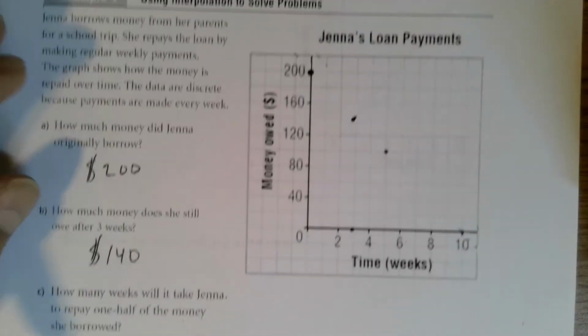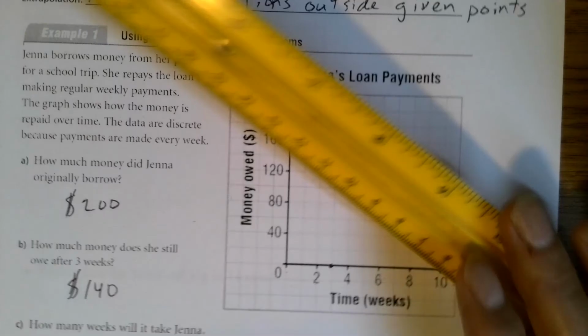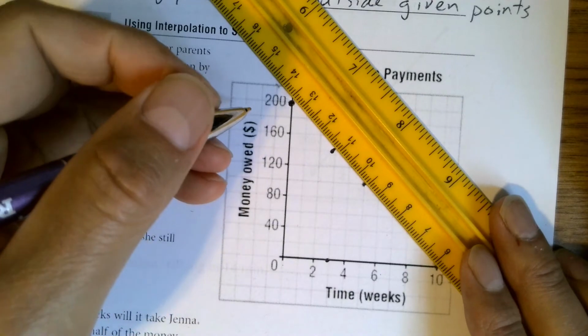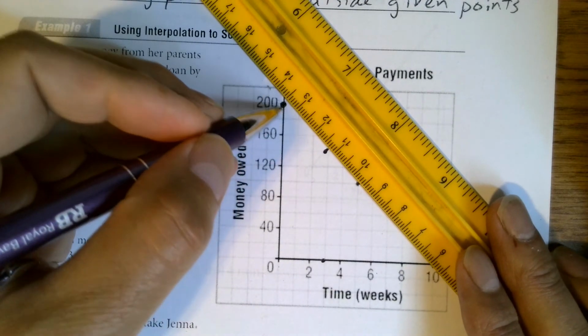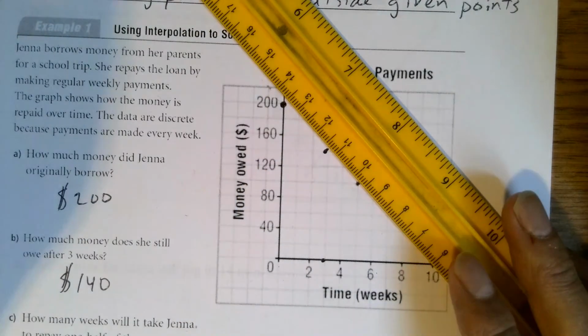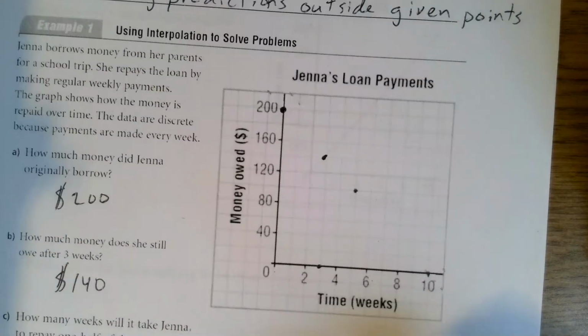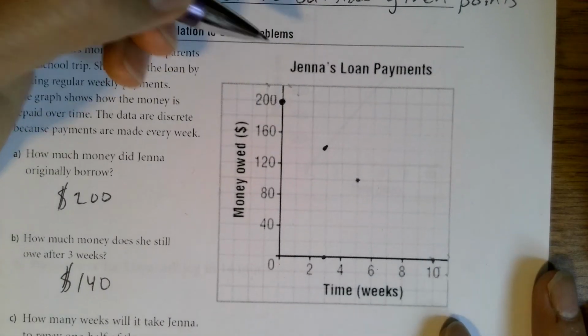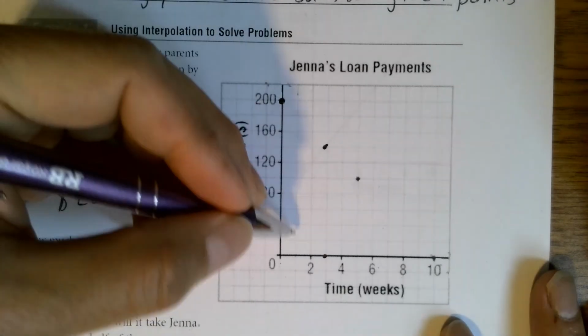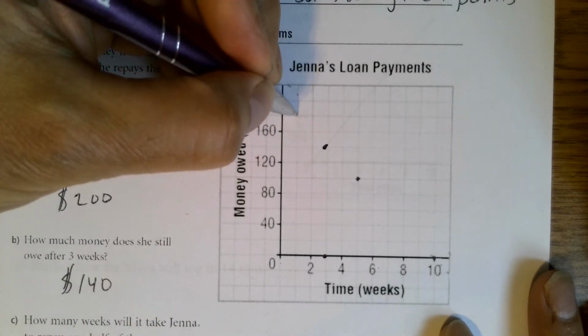Okay, D, should the points be joined? Okay, so you remember if we were to take our ruler and draw the line in here, it would mean that we would have infinite little decimal points in between all of the major points. So first, let's put in all the major points. We figured out that she's paying back $20 a week, so after 1 week, she's going to owe $180.